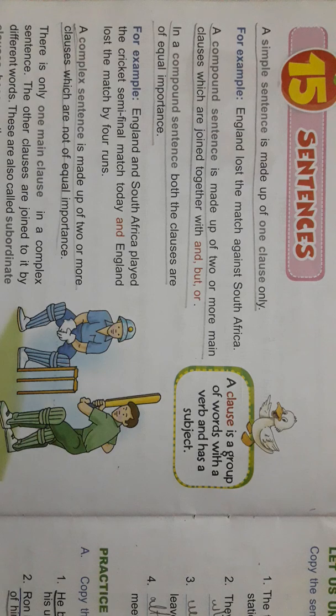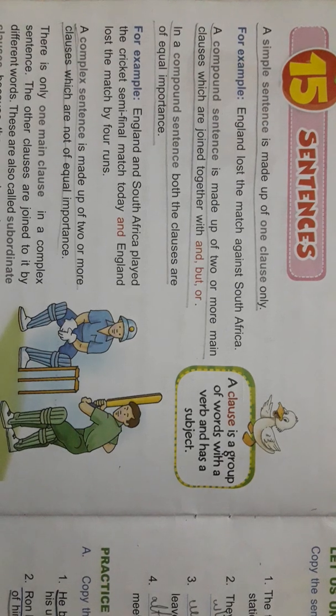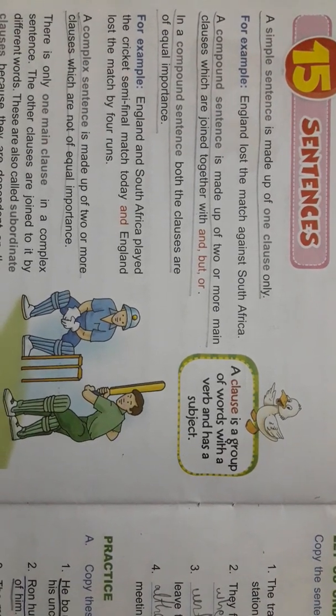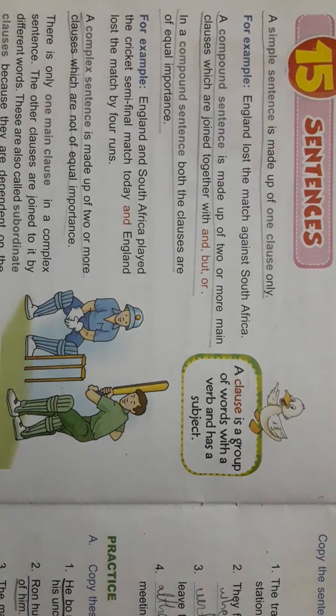Today we will do lesson 15. So open books at page 48. In this lesson we will learn about main clause and subordinate clause, and we will also learn about the different types of sentences like simple sentence, compound sentence and complex sentence. We will start doing the lesson by reading the text first.